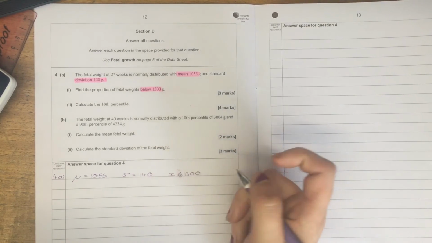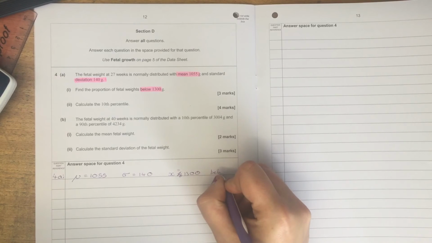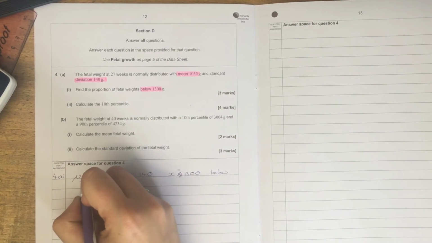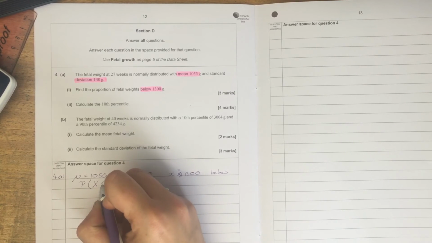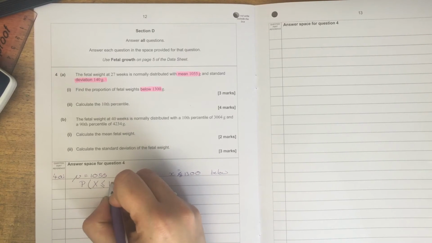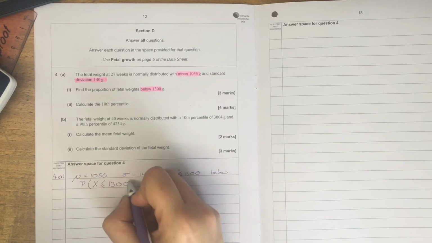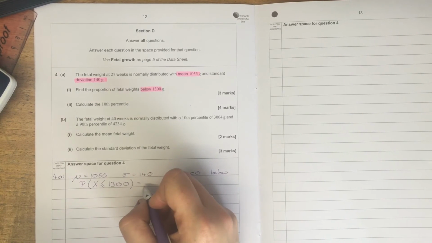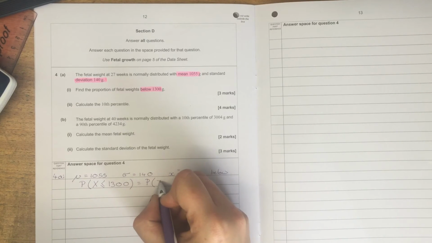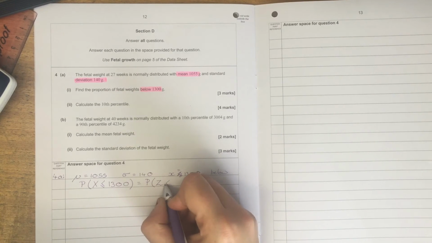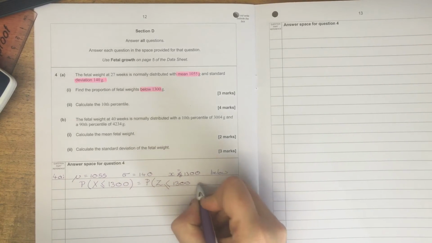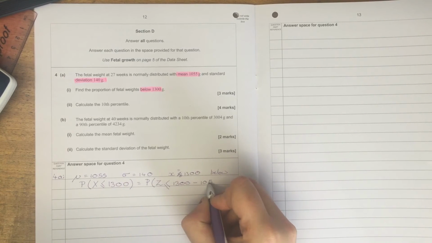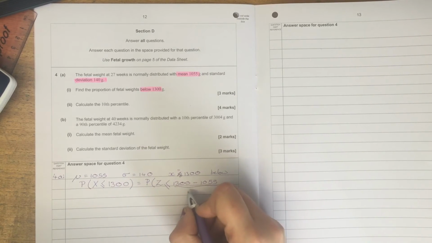So if we put little x as that and we want below, then we're going to want the probability that big X in context is less than or equal to whatever our little x was, and that is going to be equal to the probability that big Z is less than or equal to little x take away mu over the standard deviation.